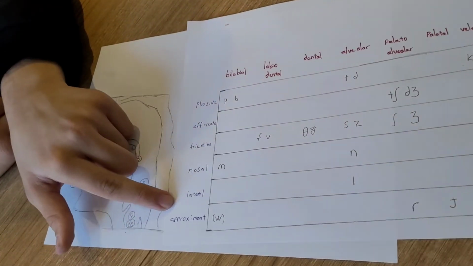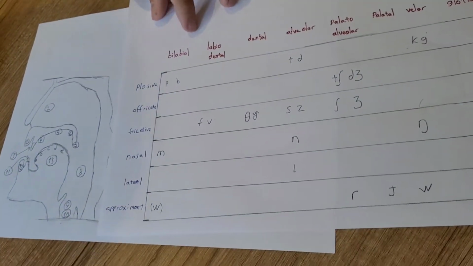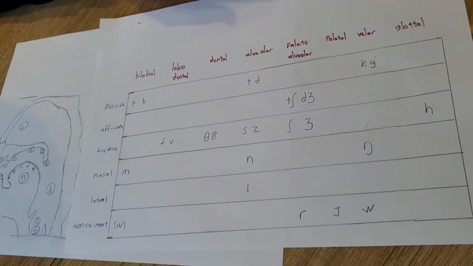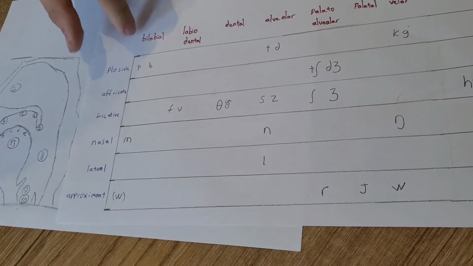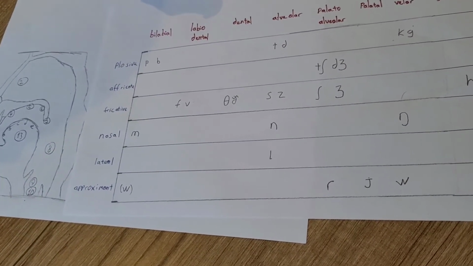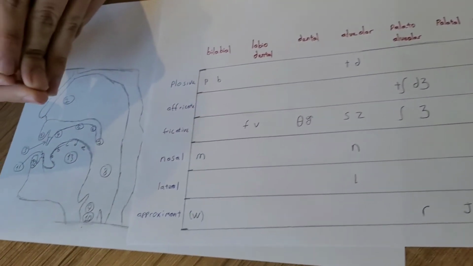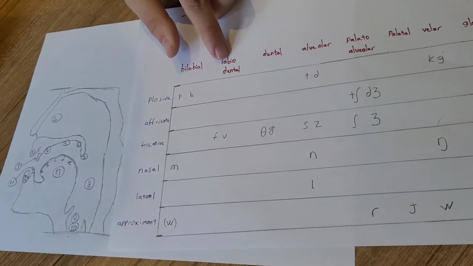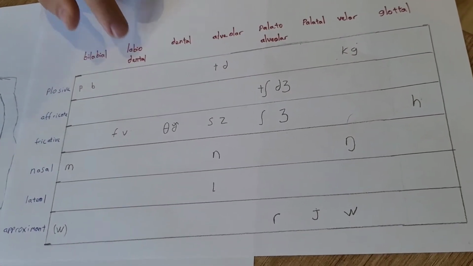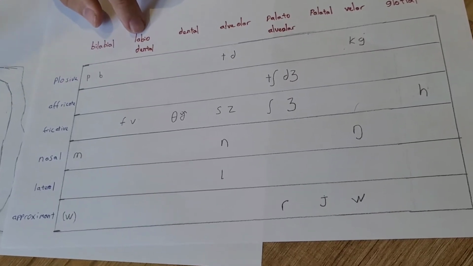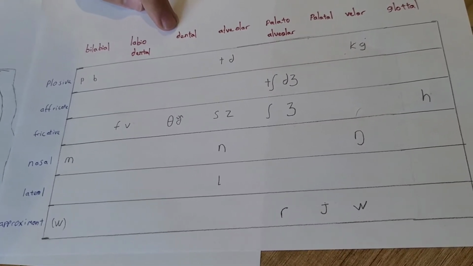These ones were the manner of articulation. Now, about the place of articulation. The bilabial means using your lips and closing them. Just like P and B, you close your lips. Labiodental is using your lower lip and upper teeth. The dental ones.